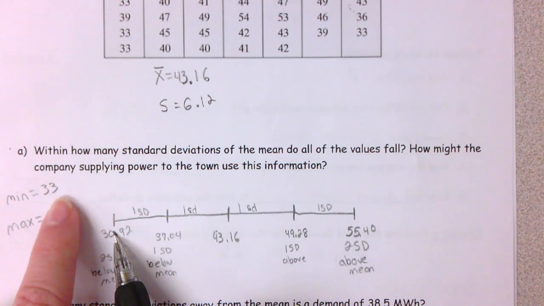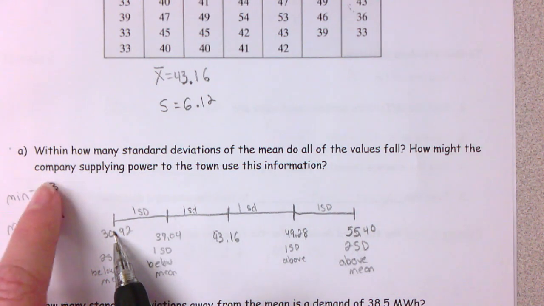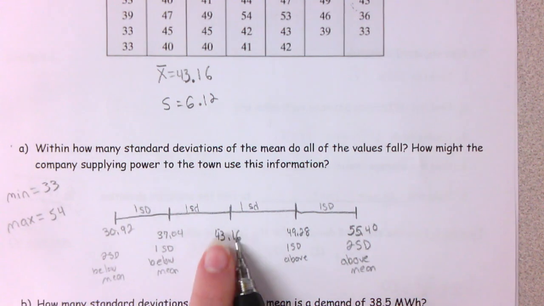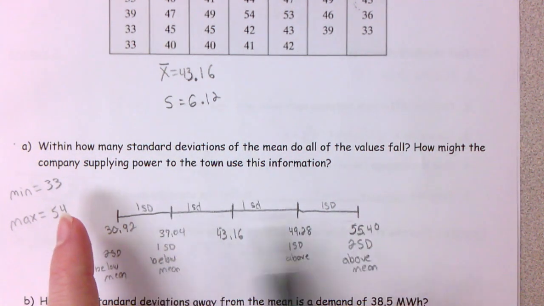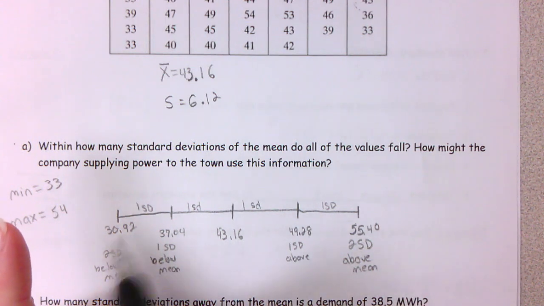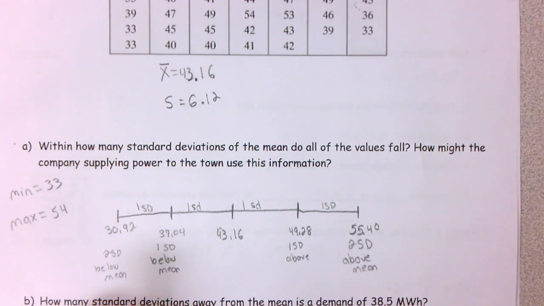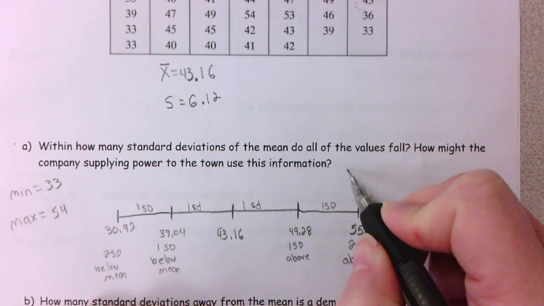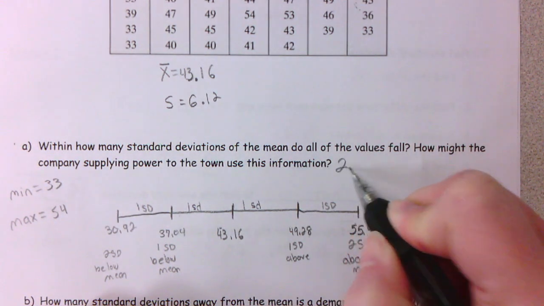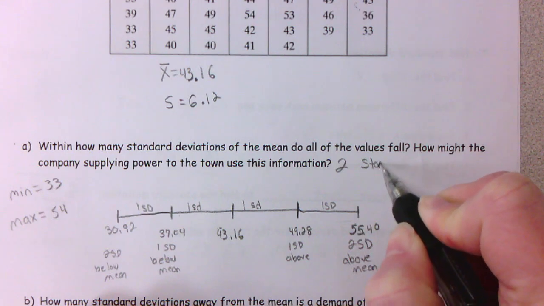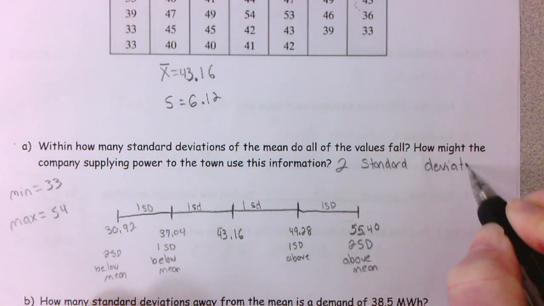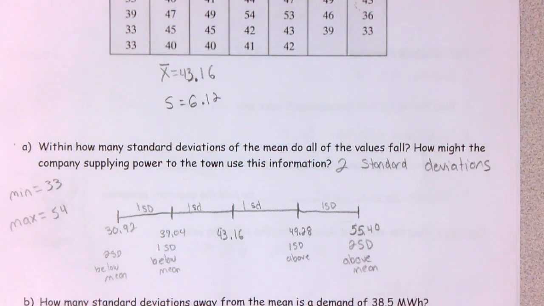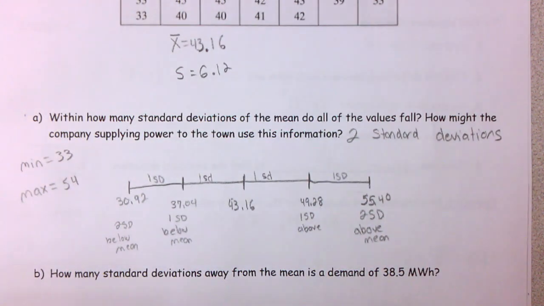So if I look, 54 was the max, so I only needed to add 2 standard deviations, and I only needed to subtract 2 standard deviations before I hit all my values, right? So I am within 2 standard deviations away from the mean, and all my values are going to be between that 30, almost 31, and the 55. Okay, so within how many standard deviations? We'll say 2 standard deviations. All of the values lie within 2 standard deviations away from the mean.